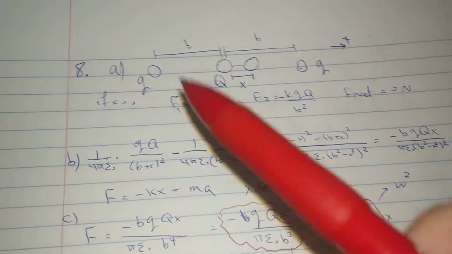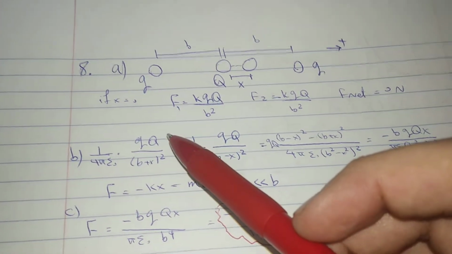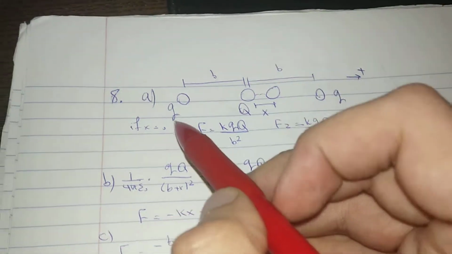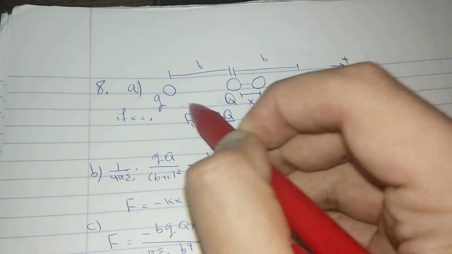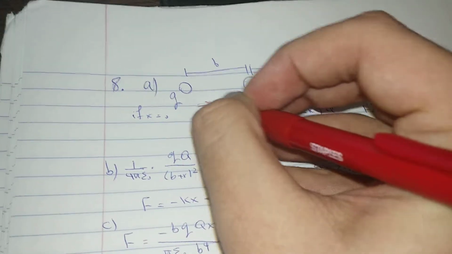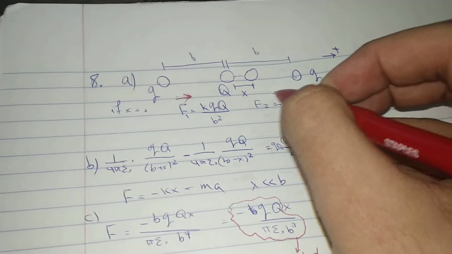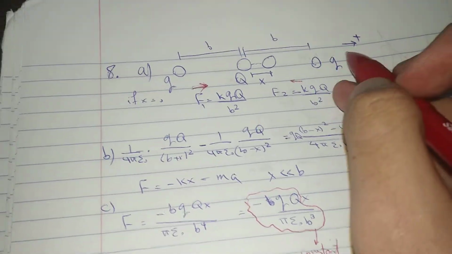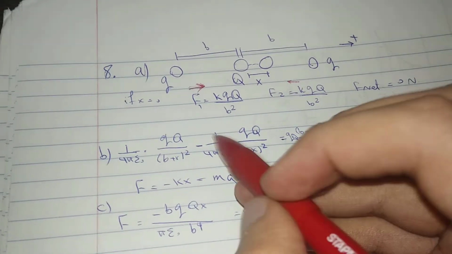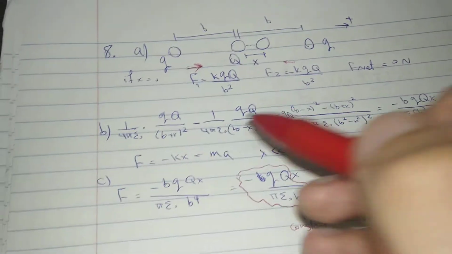The charges have like signs, so the force that this one exerts on this one is going this way, and the force that this one exerts on this one is going this way. Let's say left to right is positive. So your first F is going to be positive, and the next one is going to be negative.